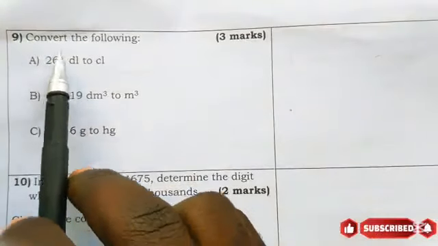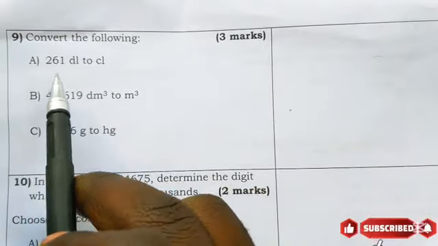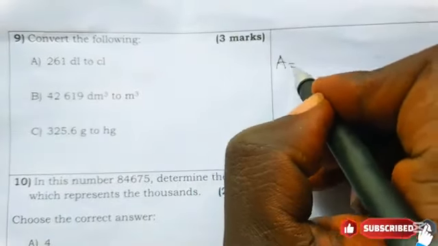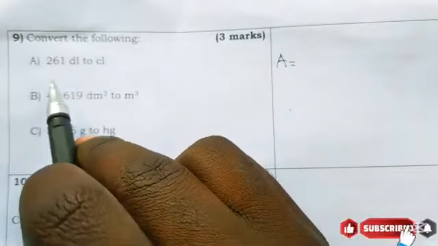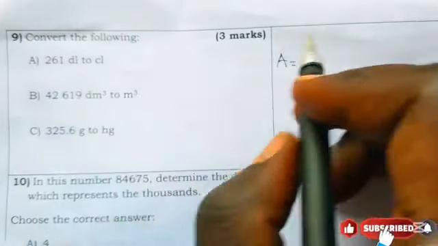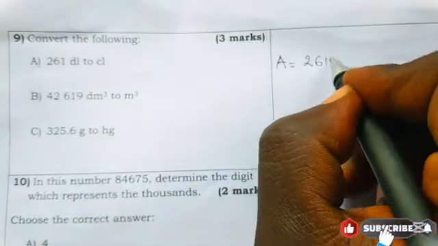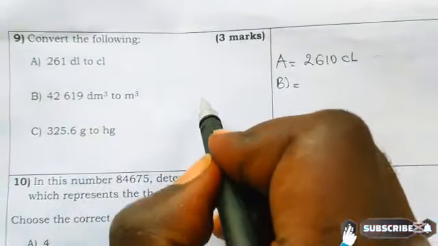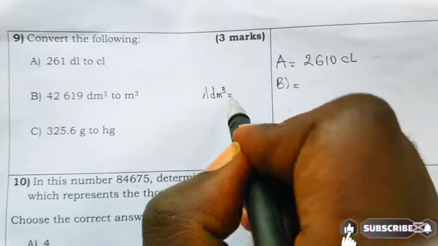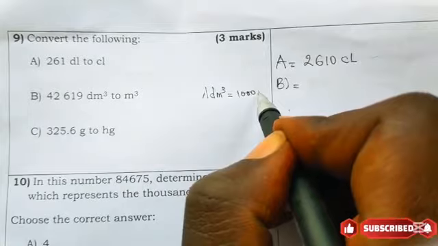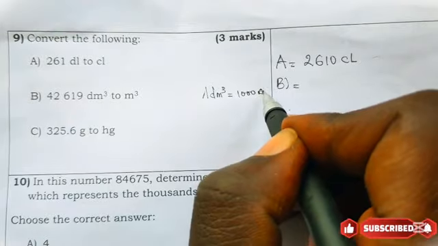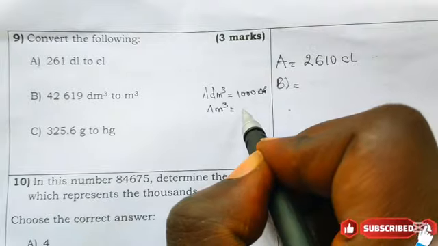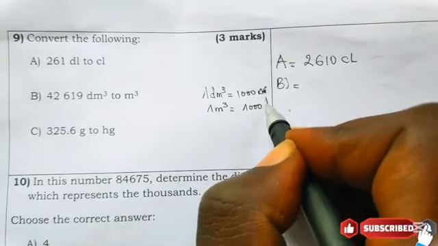Here, question 9, convert the following. A, 261 deciliters to centiliters. Here 1 deciliter is equal to 10 centiliters, so we have 2,610 centiliters. And for B, 1 decimeter cubed equals 1,000 centimeters cubed. But 1 meter cubed equals 1,000 decimeters cubed.